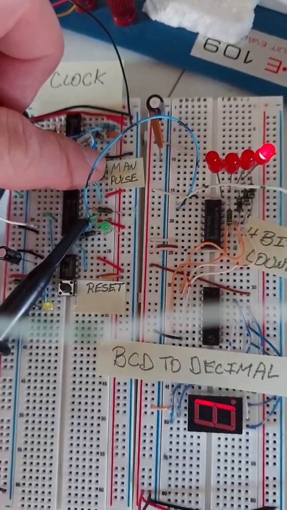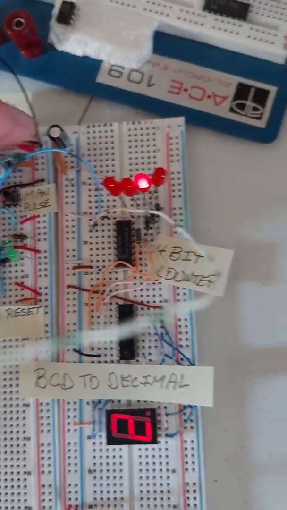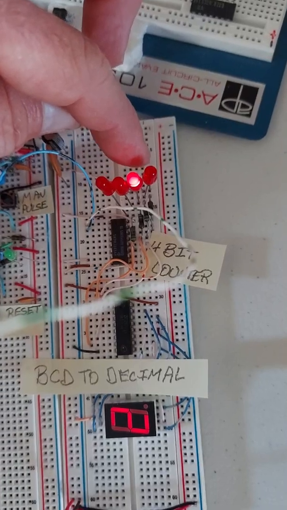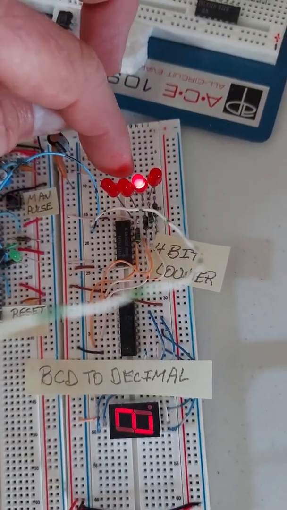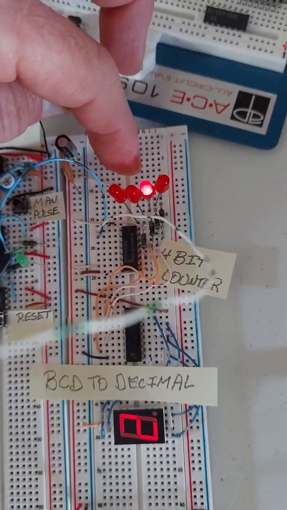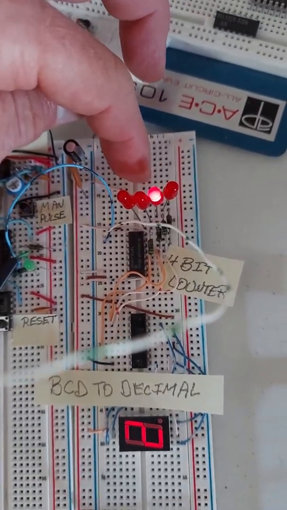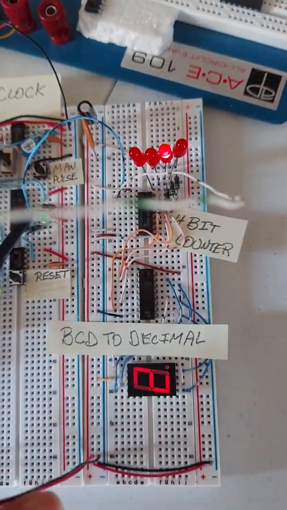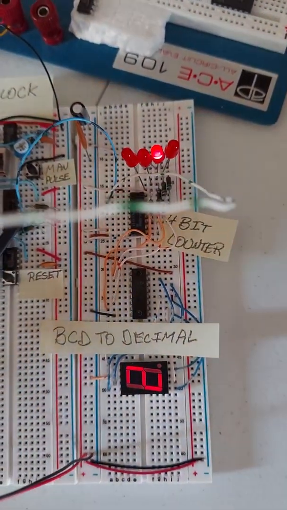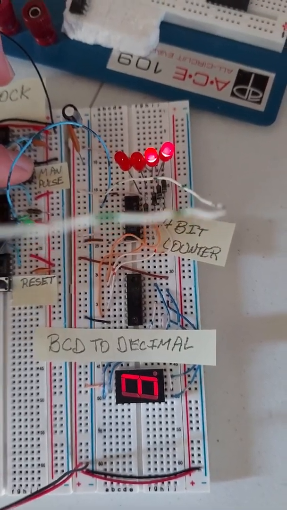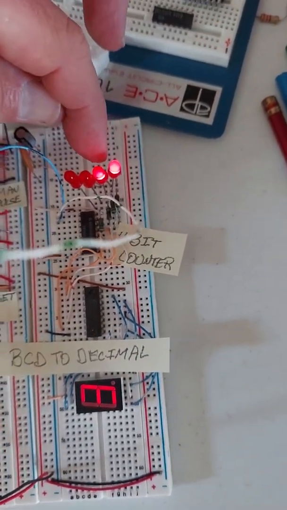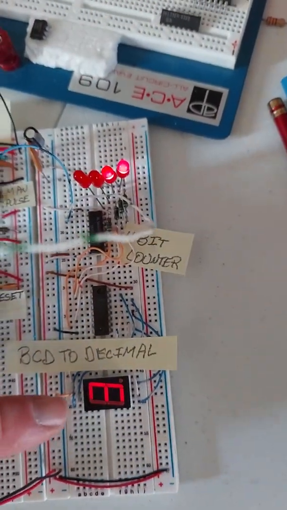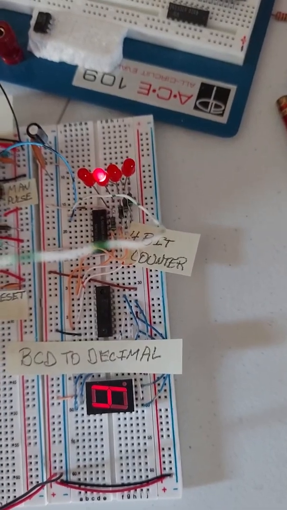Now I'm going to click the pulse once more. Now we're at 2. So the first LED went off. It's either 0 or 1. Because it's off, it means it's 0. The second LED is a 2. It's either a 2 or a 0. And it's on. So now we know our total is 2. And that's what our display shows. We click one more for an additional pulse. Now we have a 1, which is the first, and a 2, which is the second. Added together makes 3.